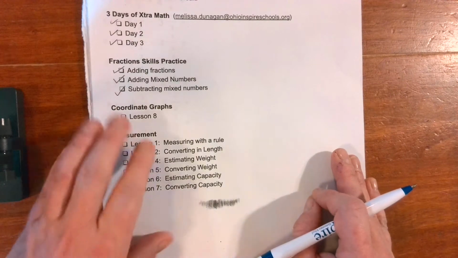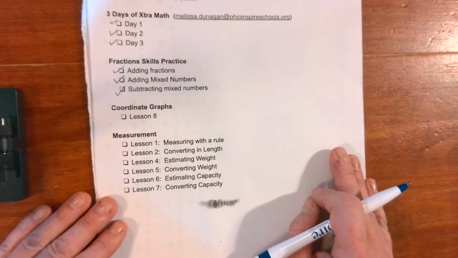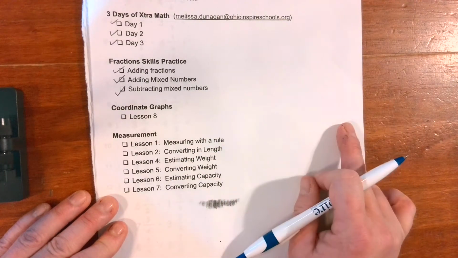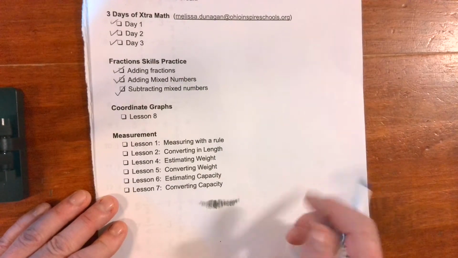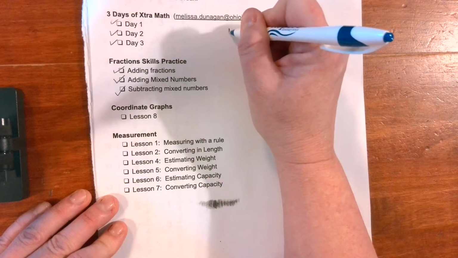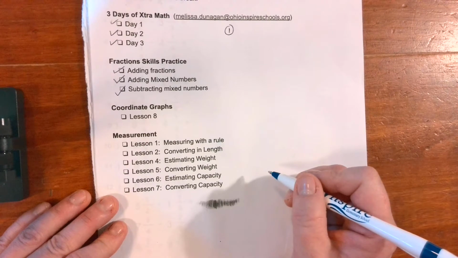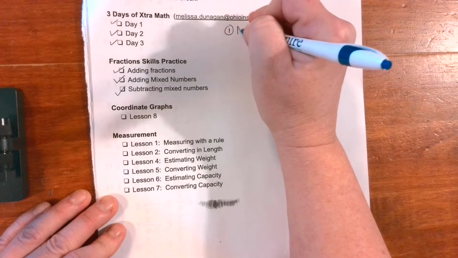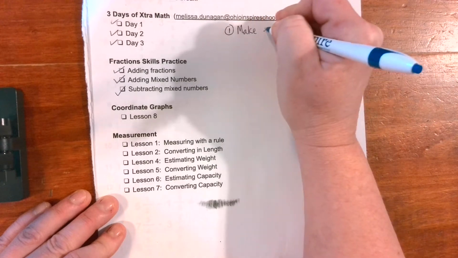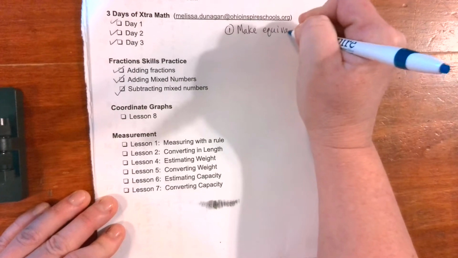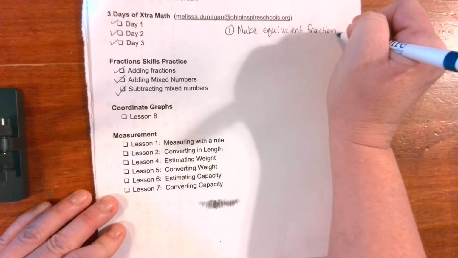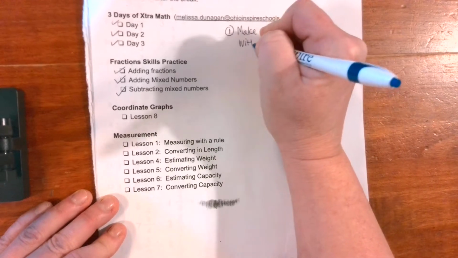So if you haven't already, we had an anchor chart in our room, but we can go ahead and make an anchor chart right here to the side. So I'm going to go ahead and start us off. What is our first step if our denominators are not the same? Yep, you're going to make an equivalent fraction with a like denominator.